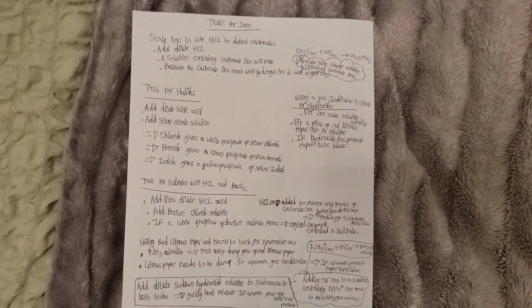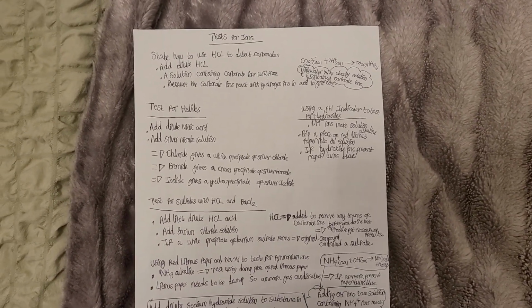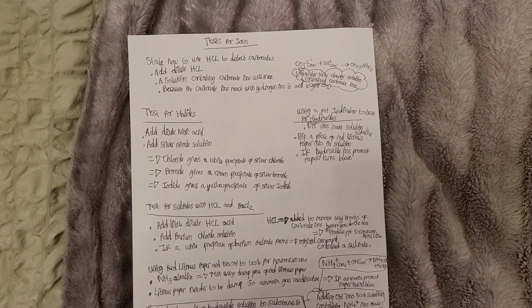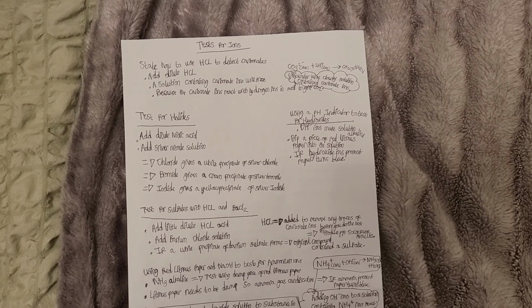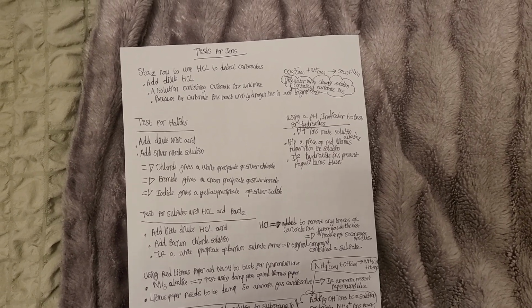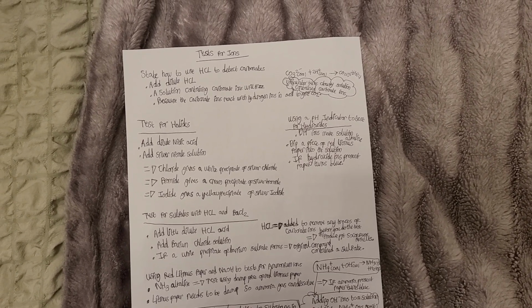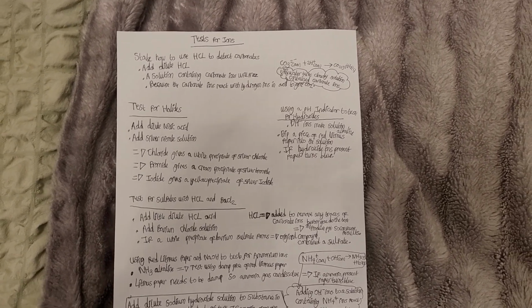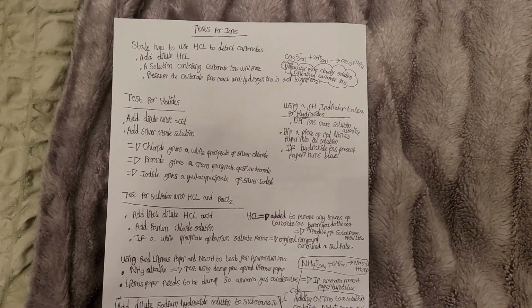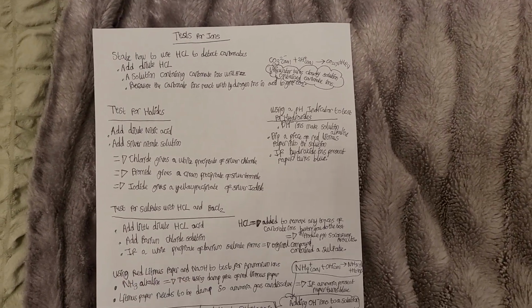Tests for ions. Use hydrochloric acid to detect carbonates. Add dilute hydrochloric acid. A solution containing carbonate ions will fizz because the carbonate ions react with hydrogen ions in the acid to give CO2, carbon dioxide. CO3 2- aqueous plus 2H+ aqueous form CO2 gas plus H2O liquid. When the gas turns limewater cloudy, we know it contained carbonate ions.